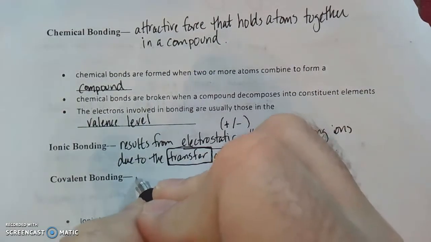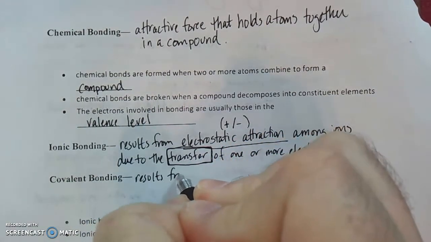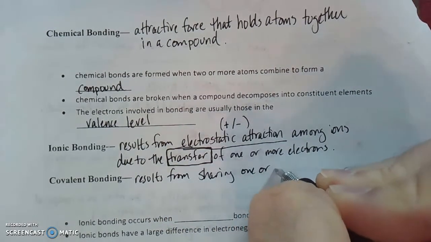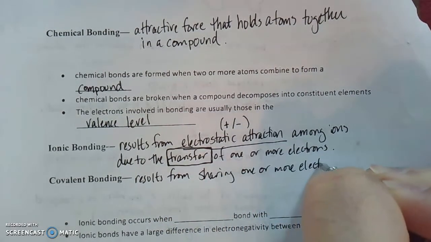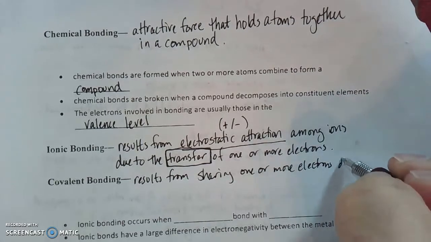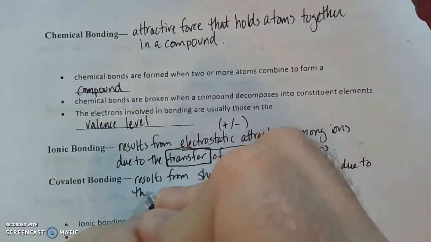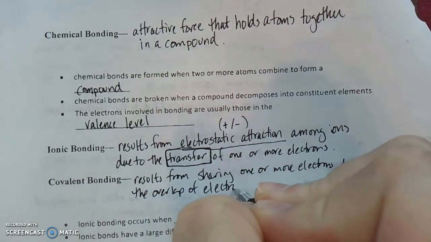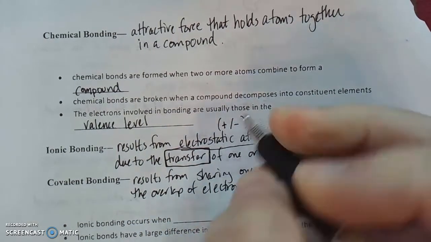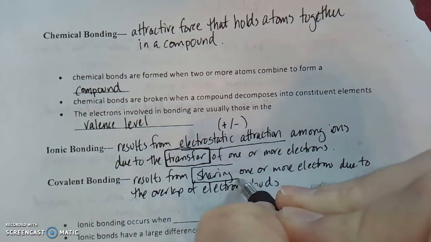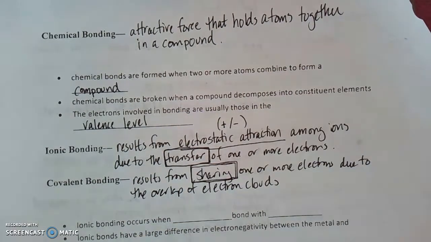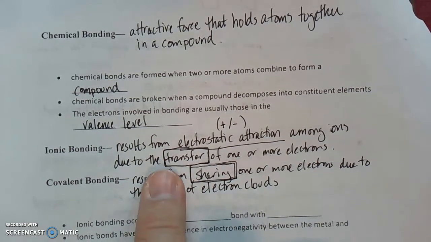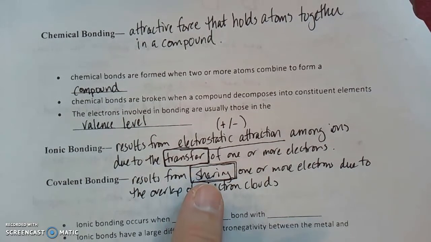Covalent bonding results from sharing one or more electrons due to the overlap of electron clouds. The key word here is sharing. So ionic: transfer; covalent: sharing.